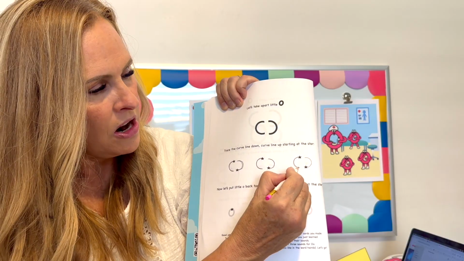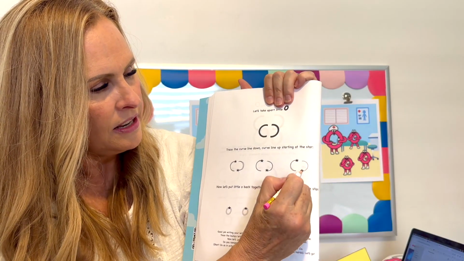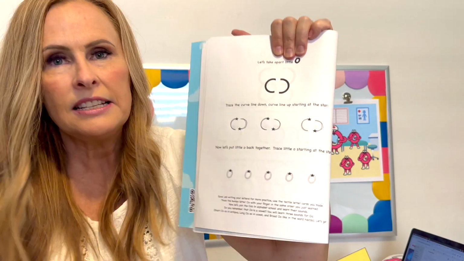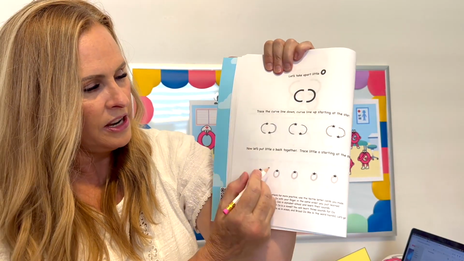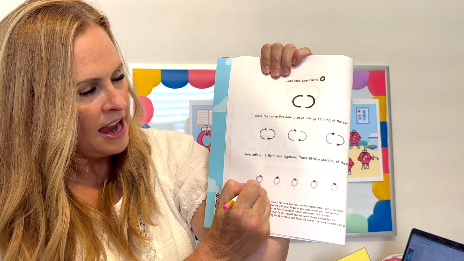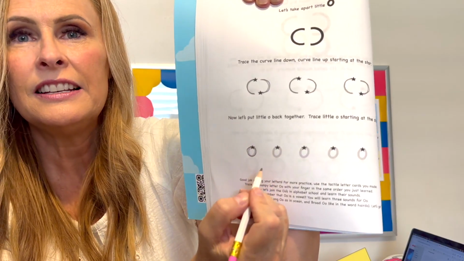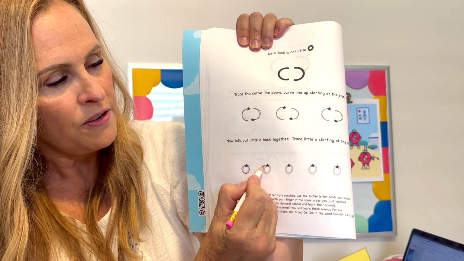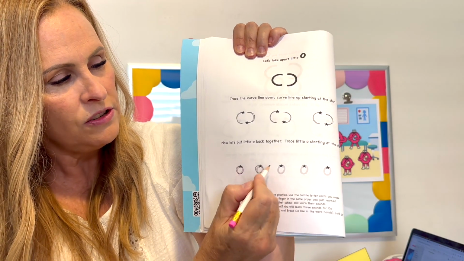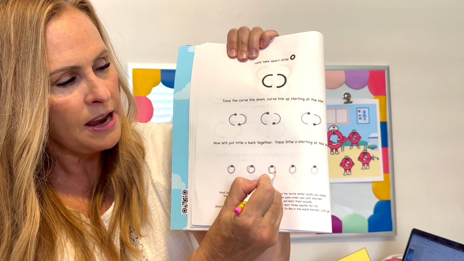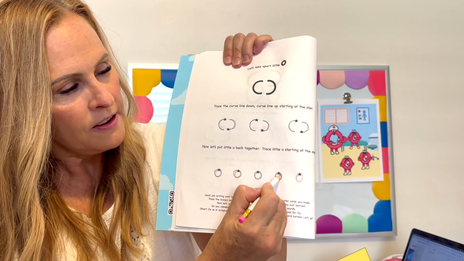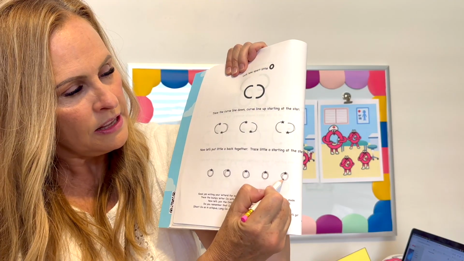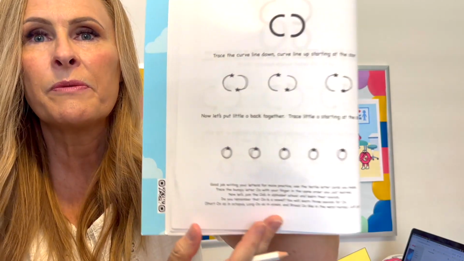It is a little bit harder to go up, but you guys can do it. So now we're going to put it all together for little O. Here we go. Curve around, keep going up. Do you see that? Curve around, keep going. Do you see that my curves are smaller this time? They are a lot smaller. So little O will be a little bit smaller than big O, but there you go.